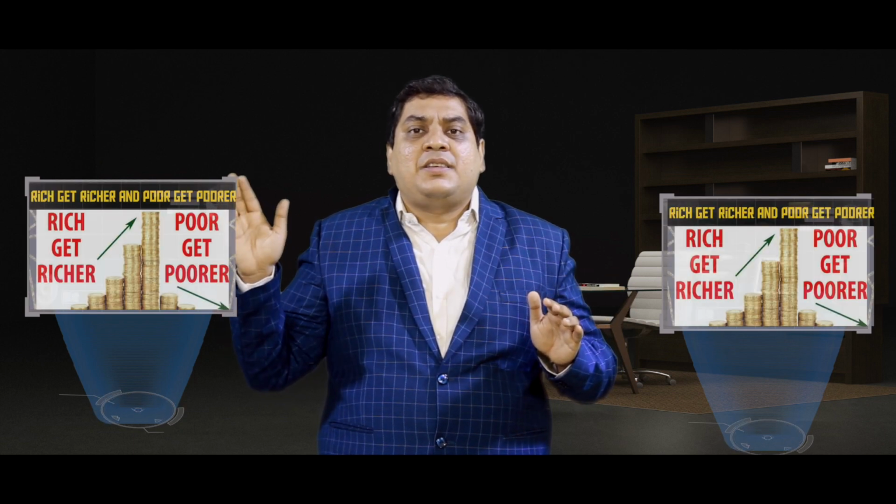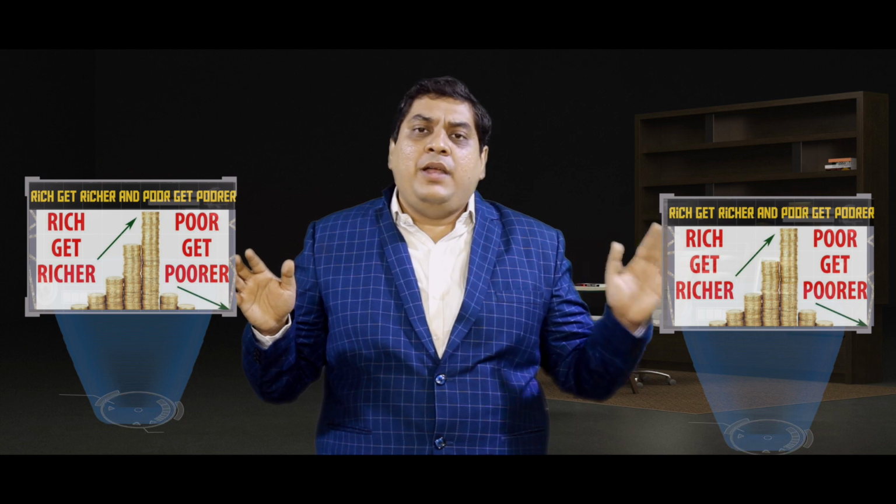Because taxes are collected from the consumer, it adds to the cost of the product or services, thereby increasing inflation in the economy. 2. As the same rate of tax is on both the rich and the poor for the same goods and services, it increases the disparity of income. The rich stay richer, the poor remain poorer.